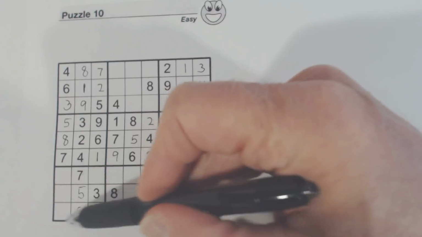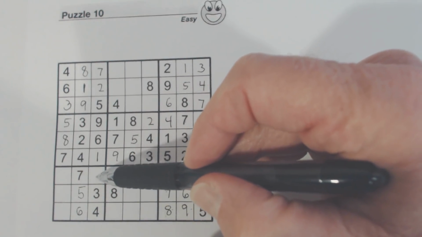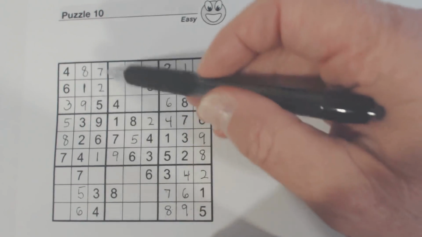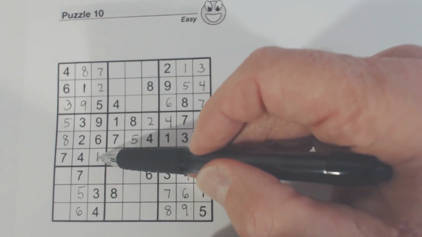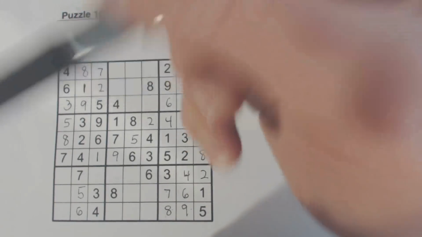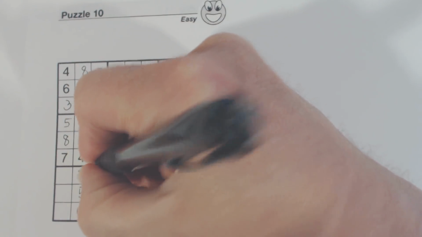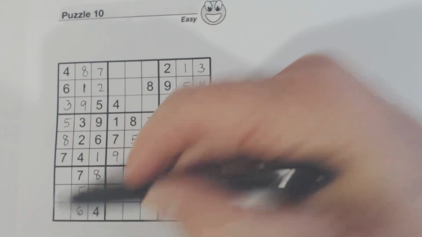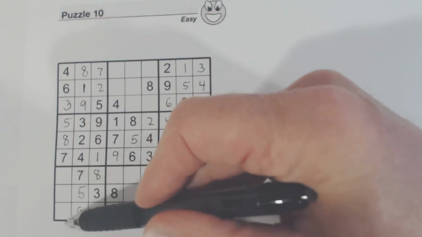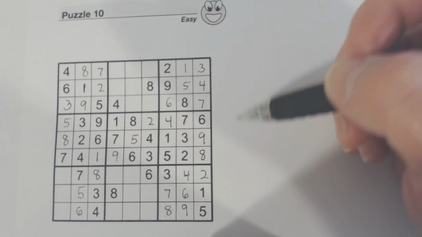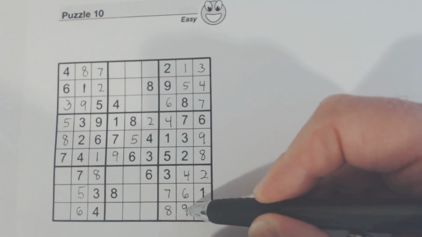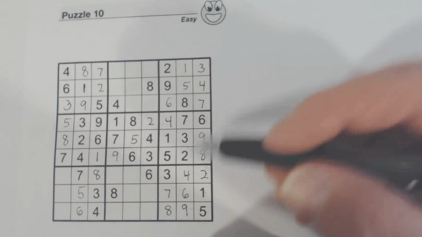Let's look at this box right here. We're missing 1 number here, so let's actually look at this column instead of the box. 1, 2, 3, 4, 5, 6, 7, 8, 9. So that's an 8. Now we have 3 numbers left: 1, 2, and 9. Oh, so we got a 1 here, a 2 here, and a 9 here.